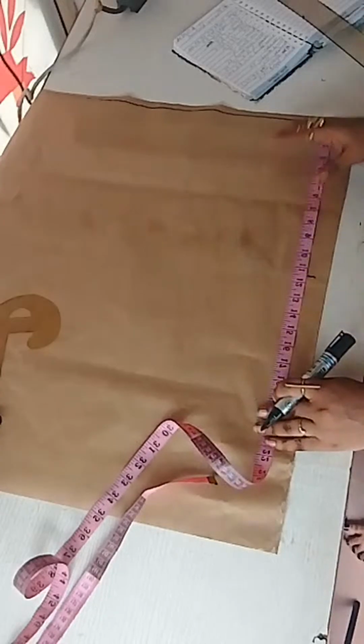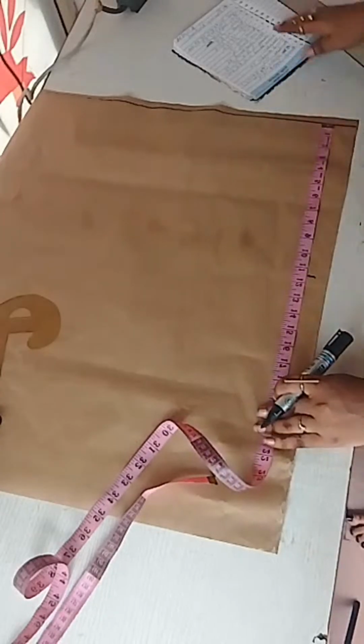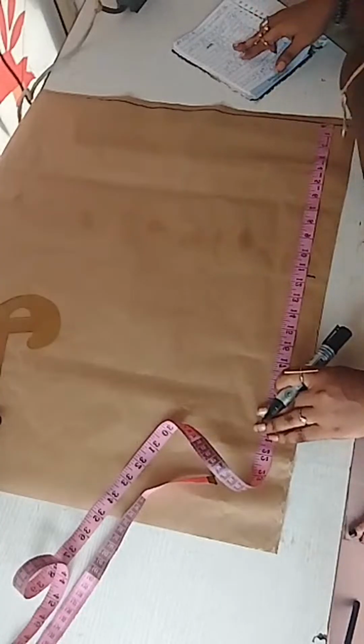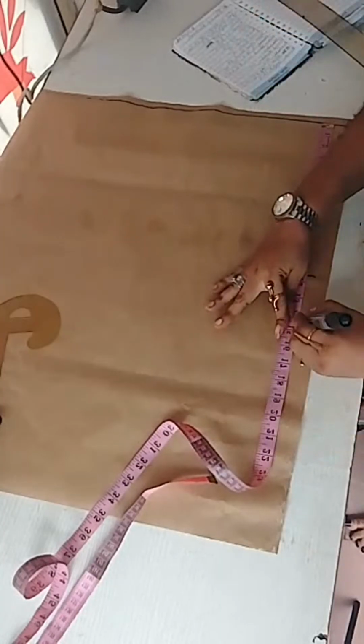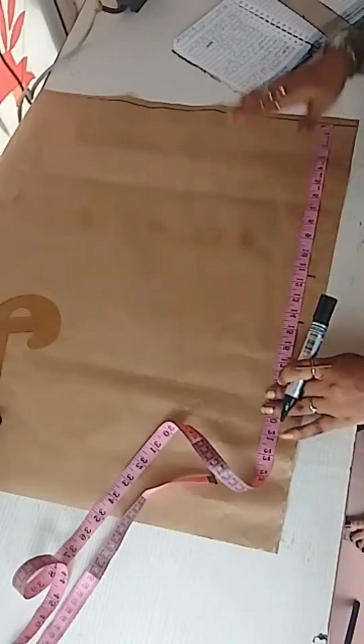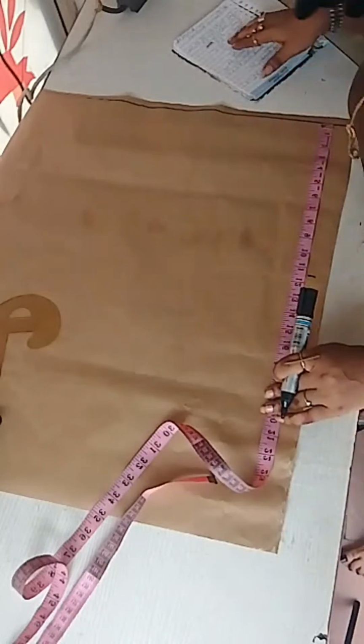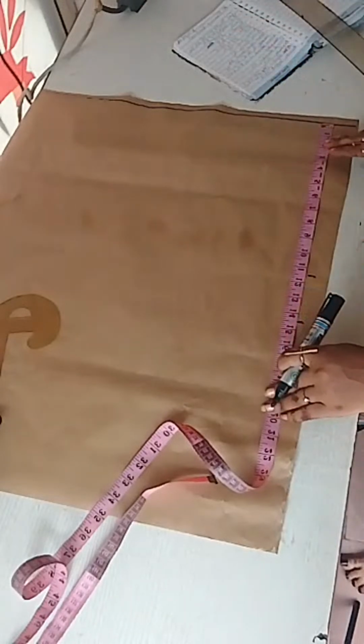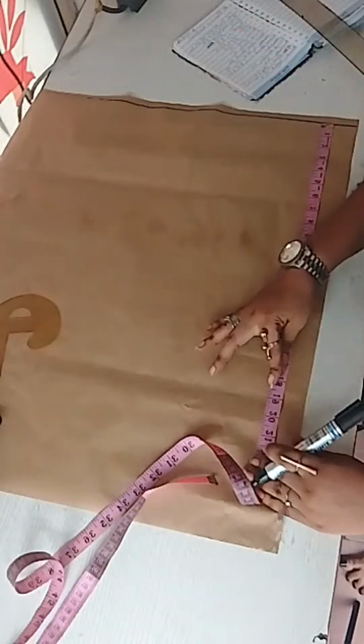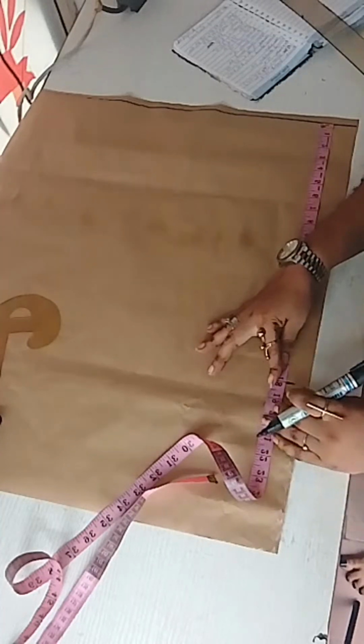We'll take our nipple to our underbust. Underbust is 14 inches, right? And then the half length is 17.5 inches.